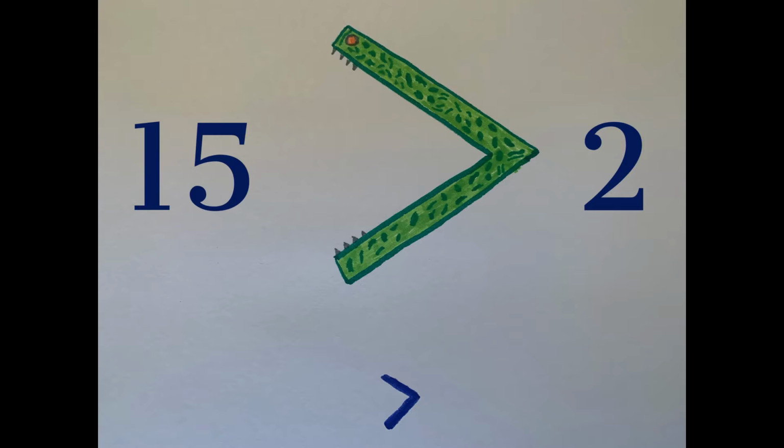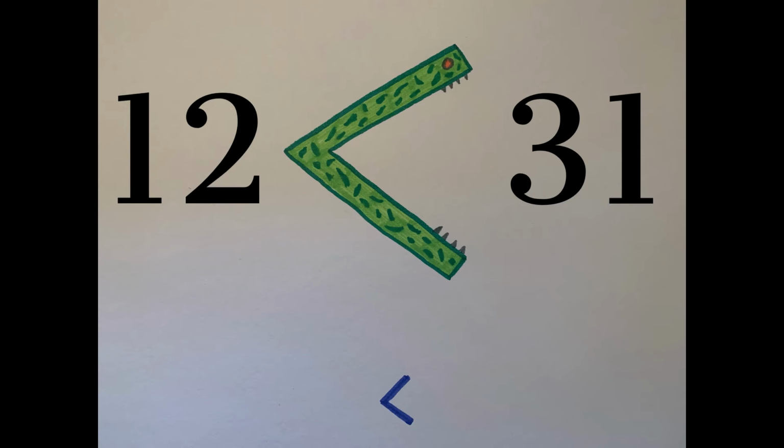15 and 2. Which number should the gator eat? The greater number, so the gator would have his mouth facing the 15. 12 and 31. Which number should the gator eat? The greater number, so the gator would have his mouth facing the 31.